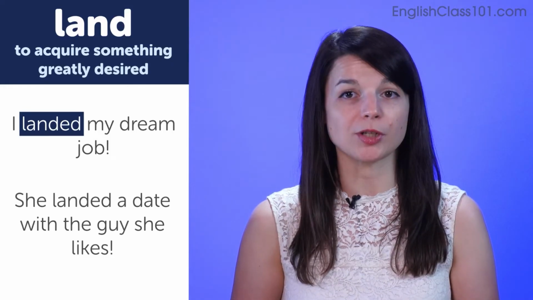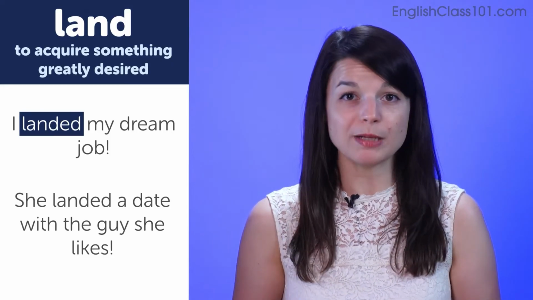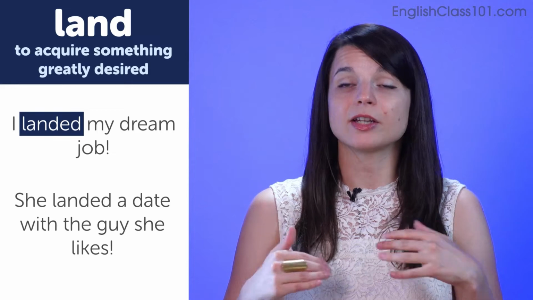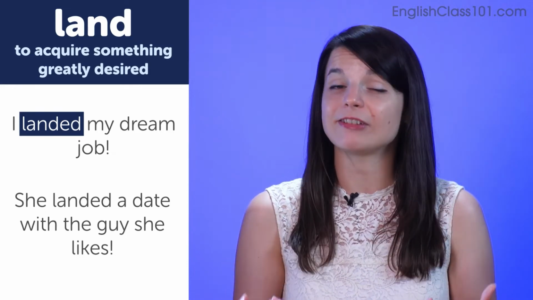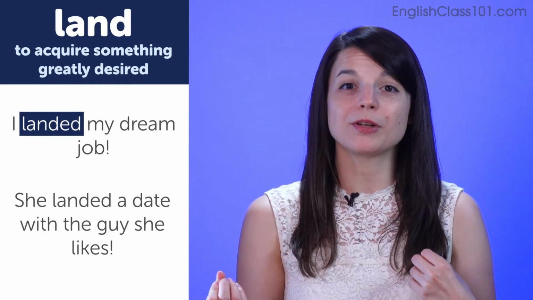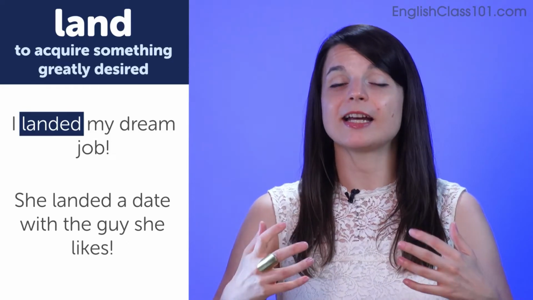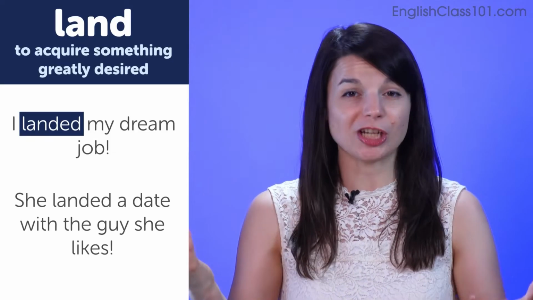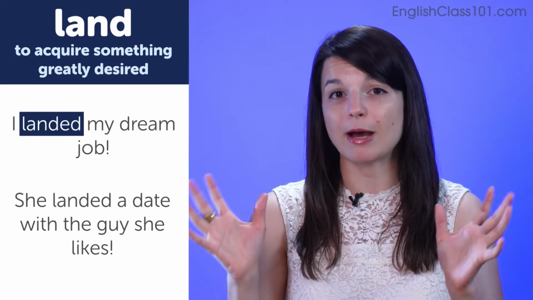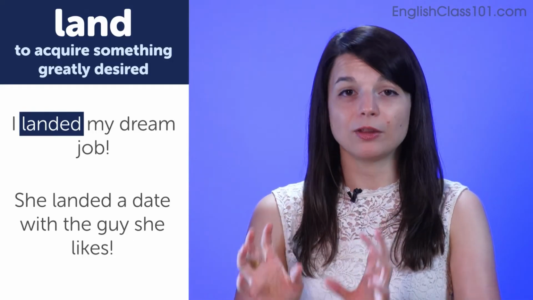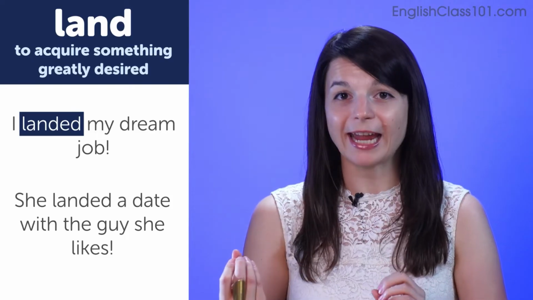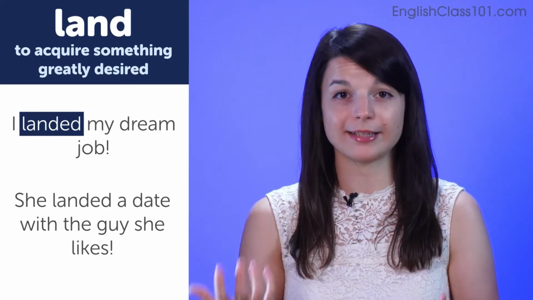In the first example sentence, I landed my dream job, it means I got my dream job, but we use land to show that it's kind of significant to us. I got my dream job is okay, but to say I landed my dream job sounds like you made like a big achievement. There's something special about that thing you got. In those cases, we can use the verb land to really emphasize our excitement.